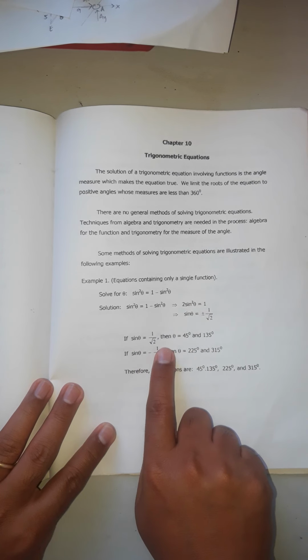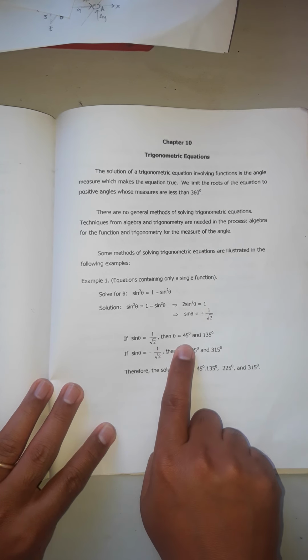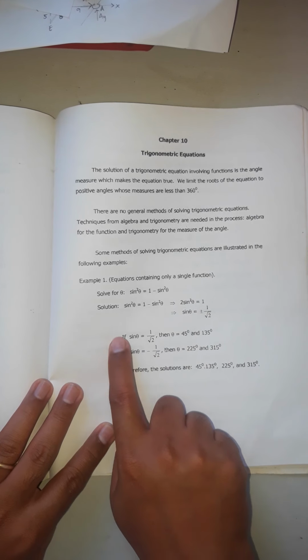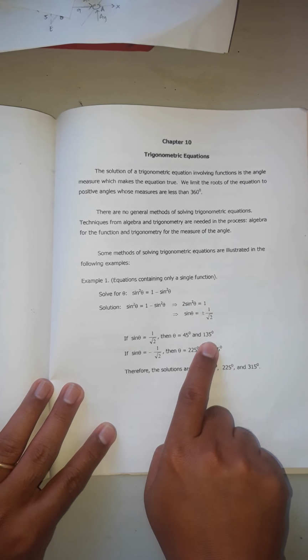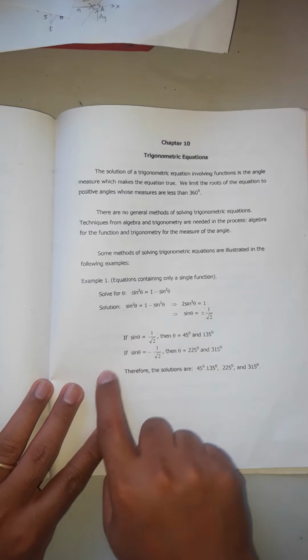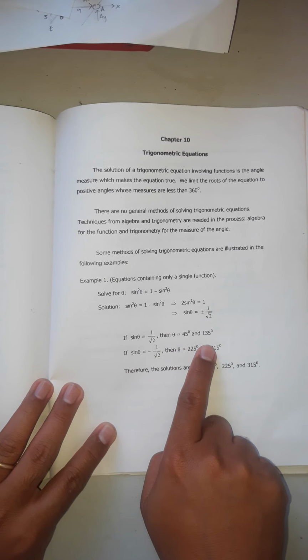So in the first quadrant, theta is 45, and then in the second quadrant, you just subtract 45 from 180, so the result is 135. Okay, because we are referring to the standard position of the angle.